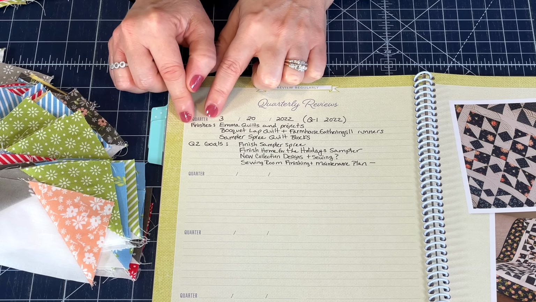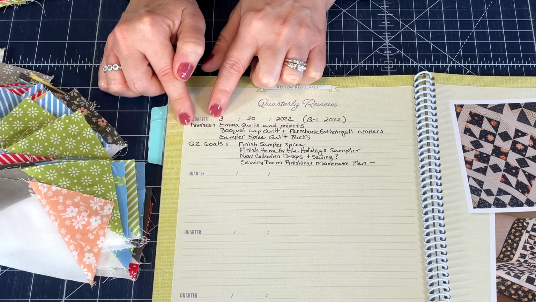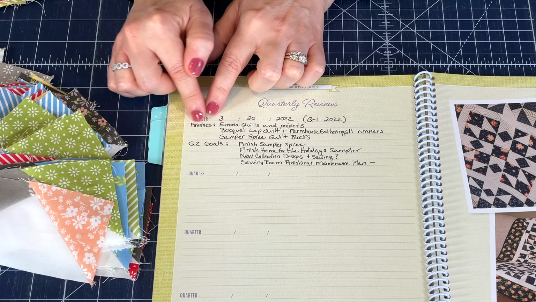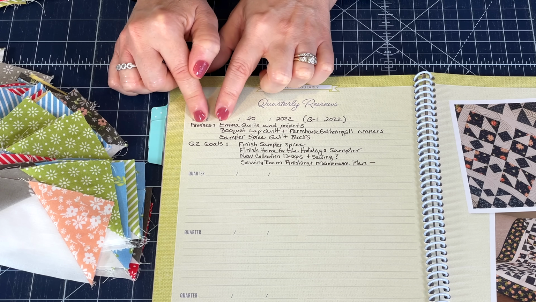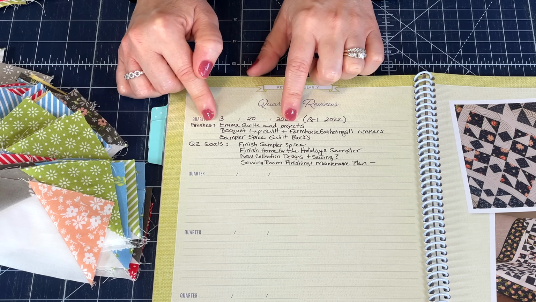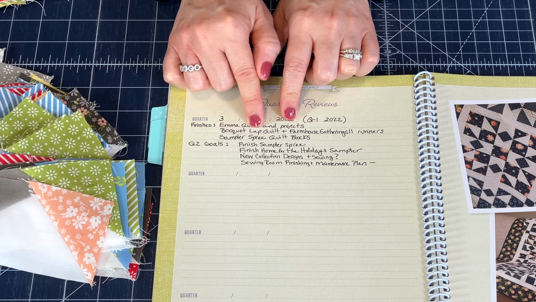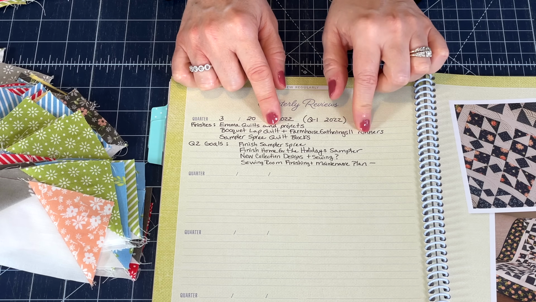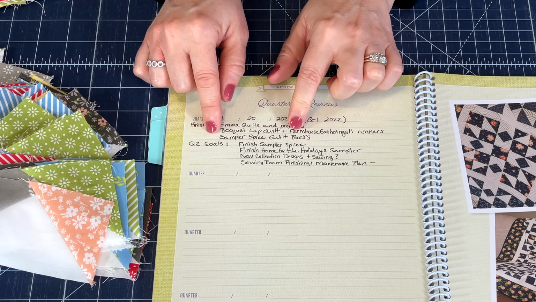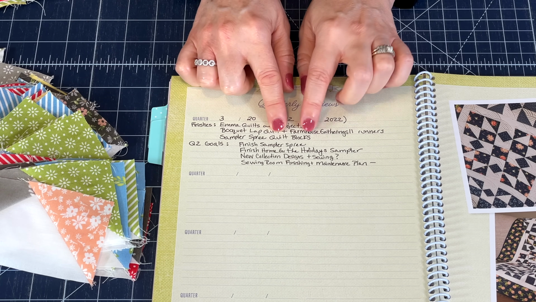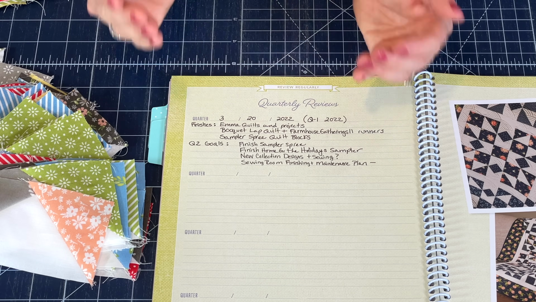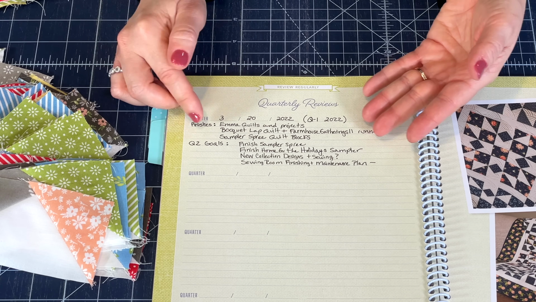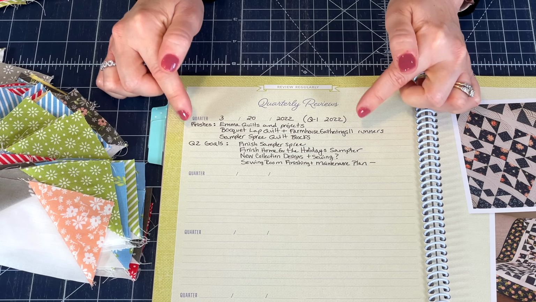And this is what is so important. I really think when you do a quarterly review or a monthly review or even a weekly review, you really should spell out your finishes first. So finishes: I did my Emma quilts and projects. I finished my bouquet lap quilt, which you saw way back in January, and I made some Farmhouse Gatherings 2 table runners. And then I also finished all of the sampler spree quilt blocks that I had remaining. So those are my finishes, and I think that is really just an essential part of a quarterly review. And you can see that I just made this really simple.